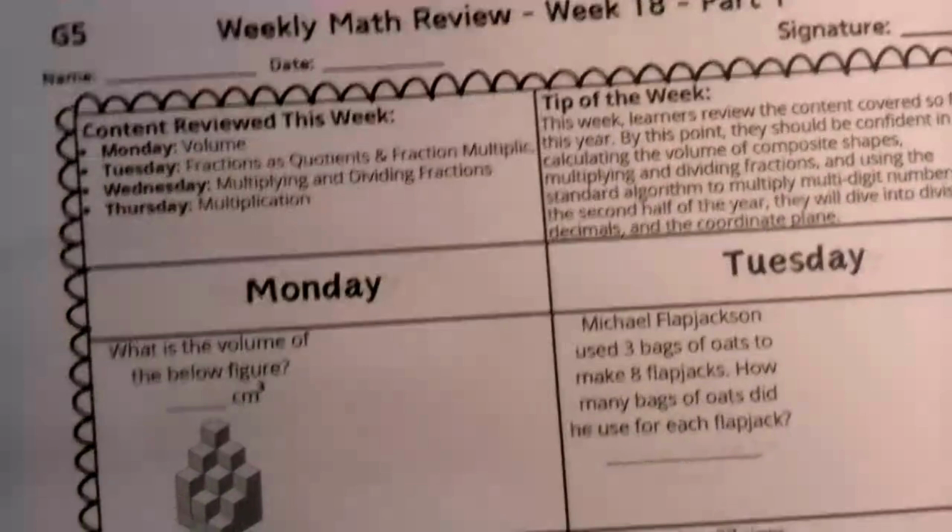So A is a 2 by 2 by 6 prism, right? 2 by 2 by 6. So really that's like 4 times 6, which I know is 24. And of course, that is cubic units.